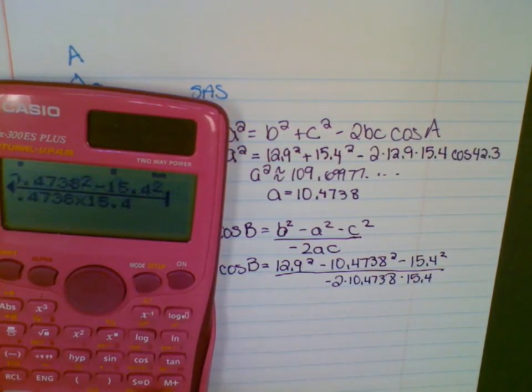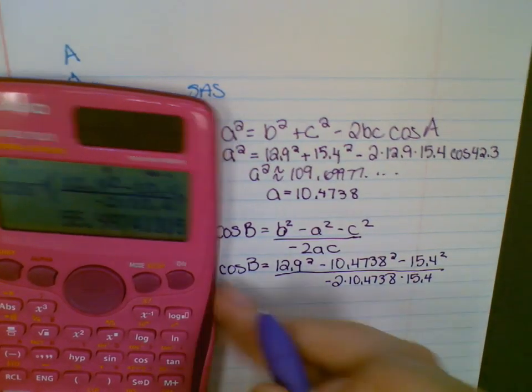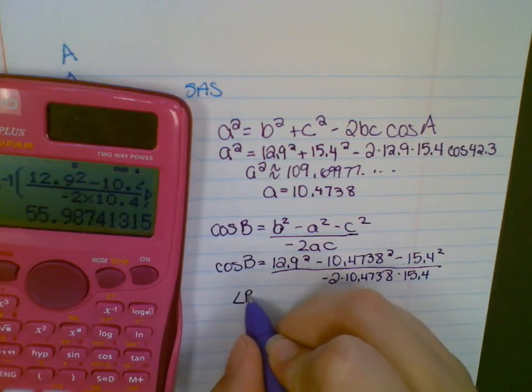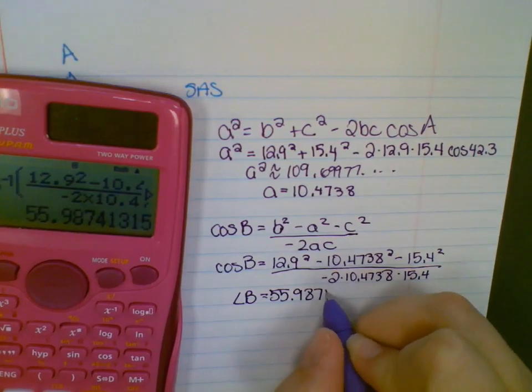Oops. So that means that angle B equals 55.9874.